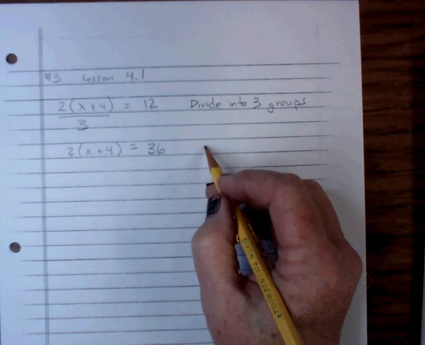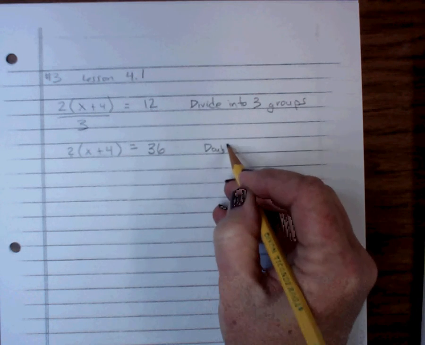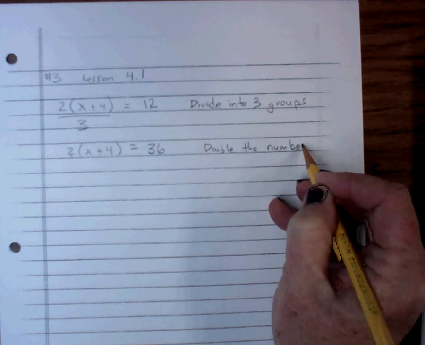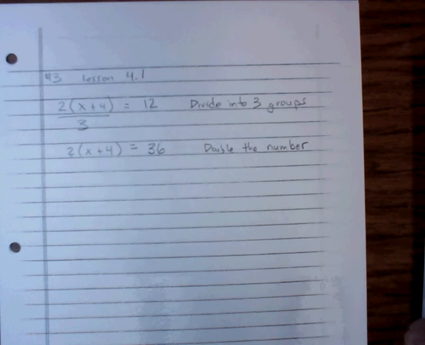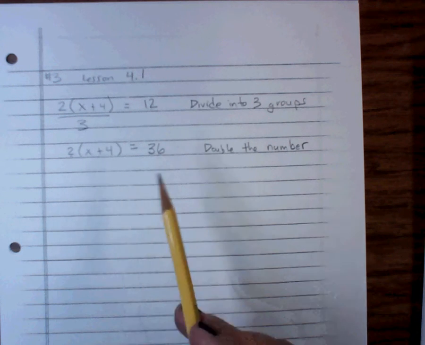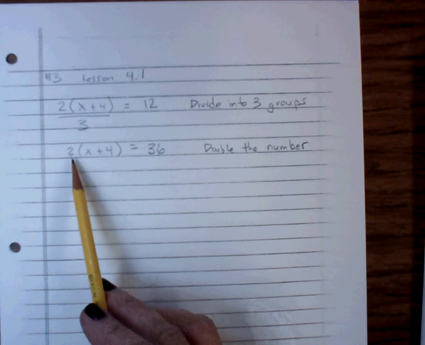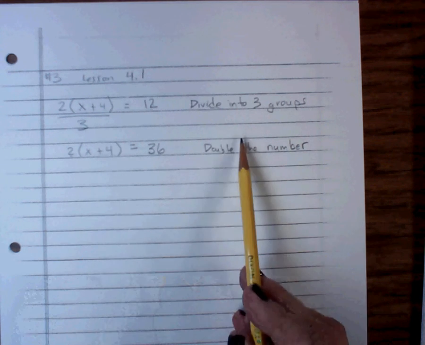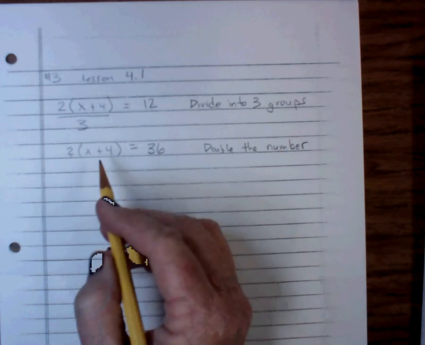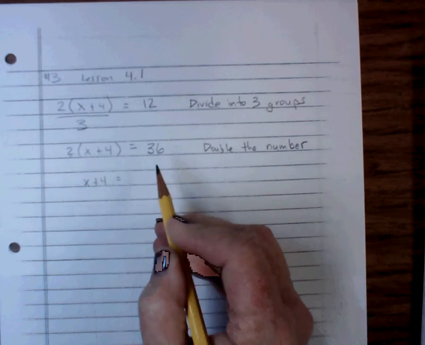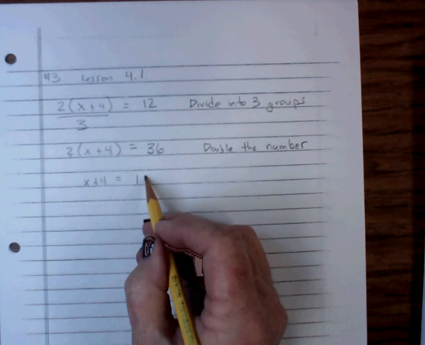So double the number. That was when each person at the table had a person join them. So the way we get to the next step is divide. The inverse of doubling is dividing by 2, so we would end up here with x plus 4. And half of 36 is 18, right?